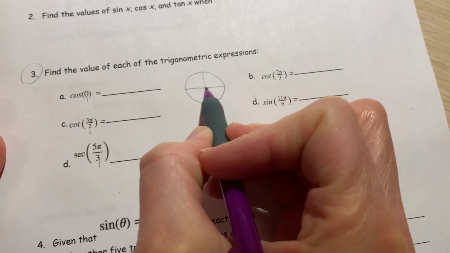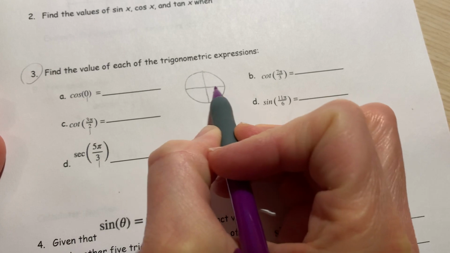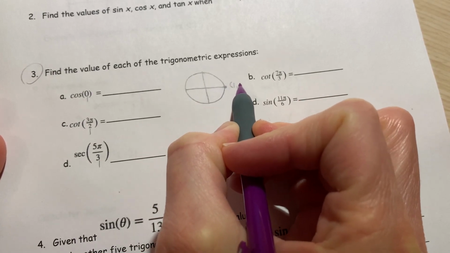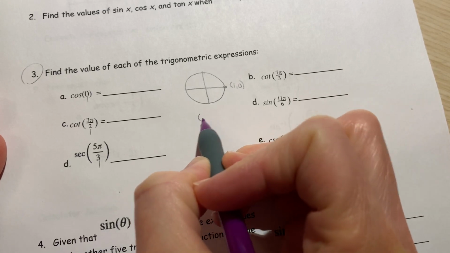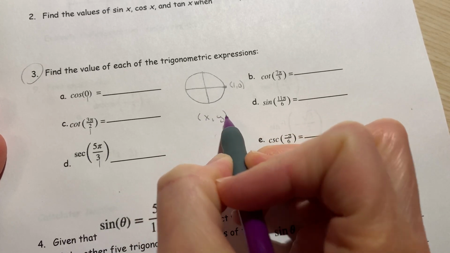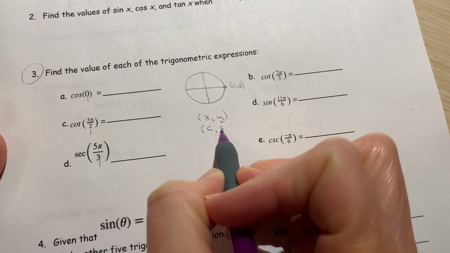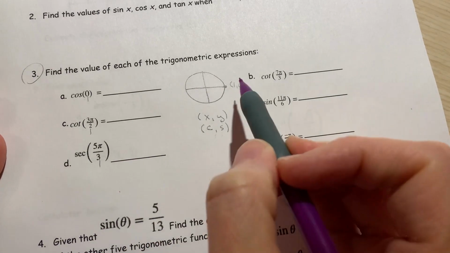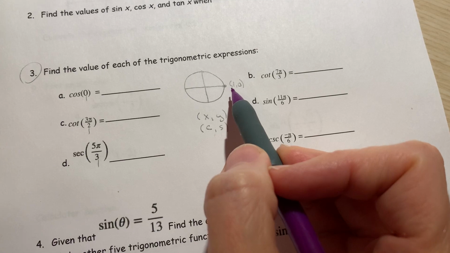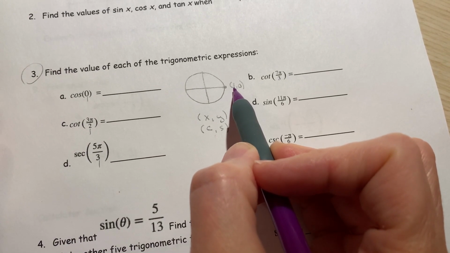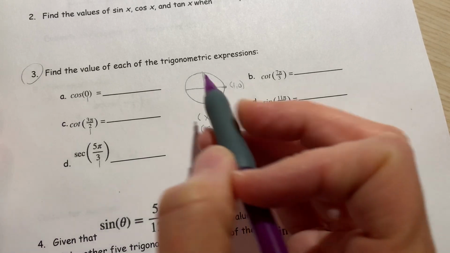So if the angle is 0, I'm right here. I haven't really created an angle. And this coordinate point is 1, 0. And remember, on the unit circle, the x corresponds to cosine and the y corresponds to sine. So the cosine of angle 0 is 1 because x is 1 and x is the cosine.